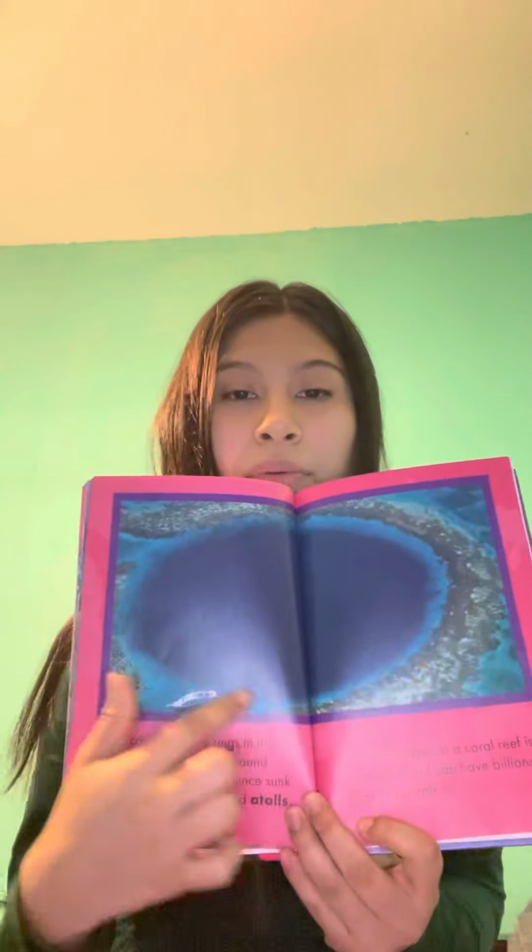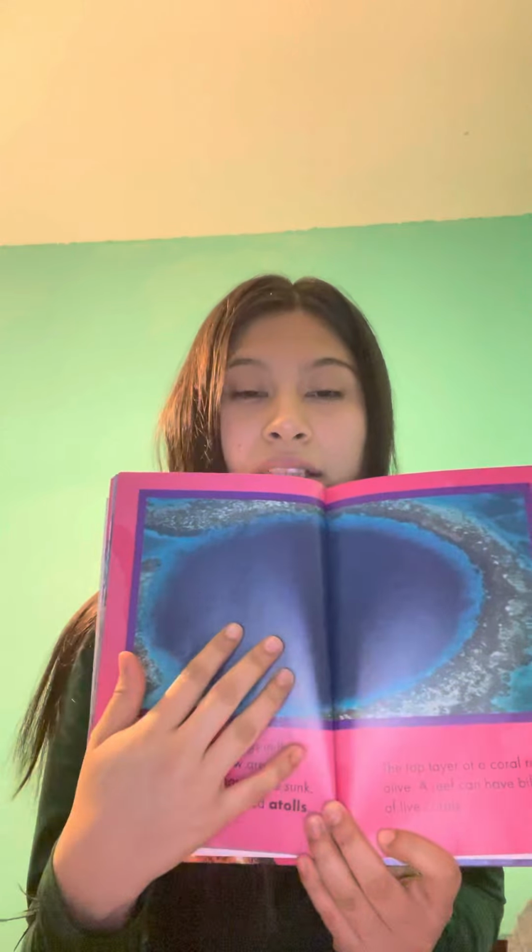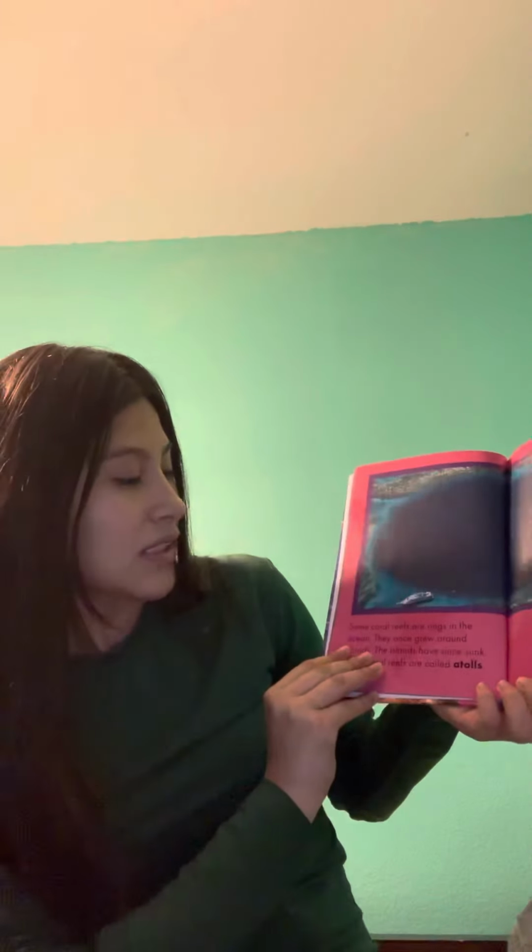Some coral reefs are rings in the ocean. They once grew around islands. The islands have since sunk. These coral reefs are called atolls. So this is the ring around it. And here, as they say, there used to be an island, but it usually sinks. So when it sinks, this is considered an atoll.